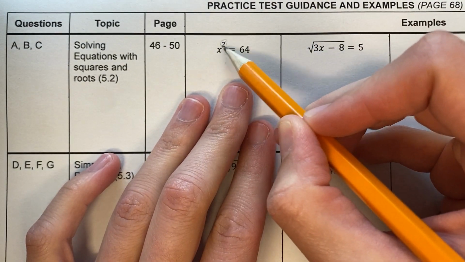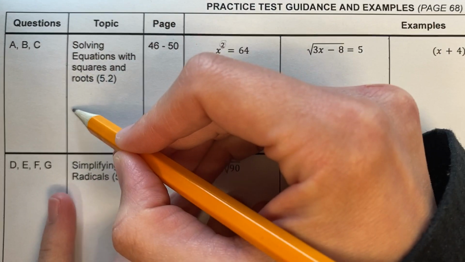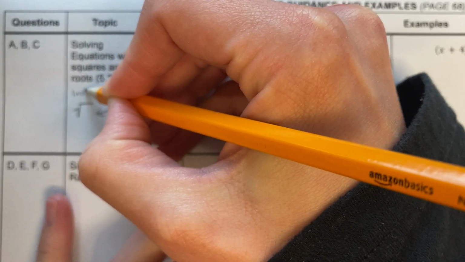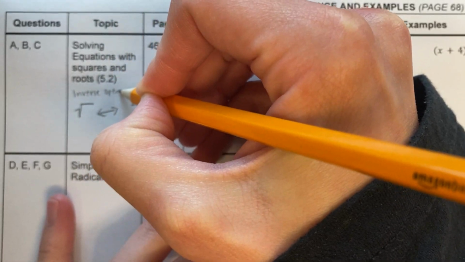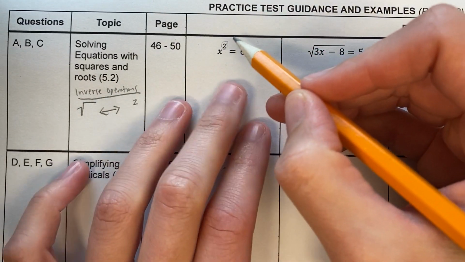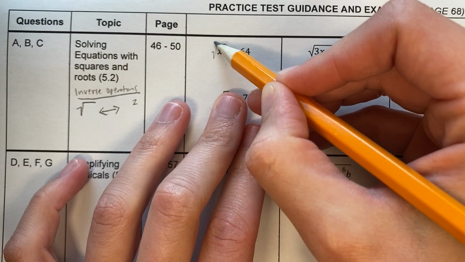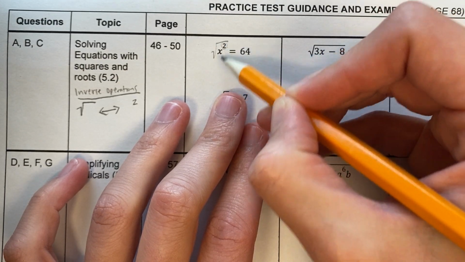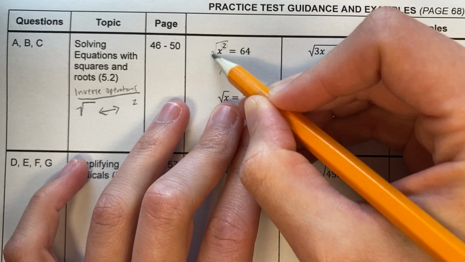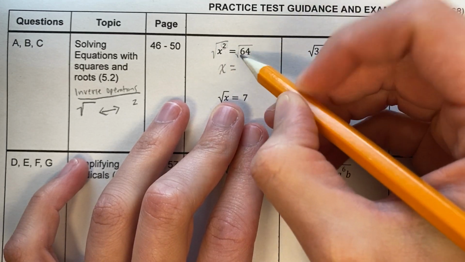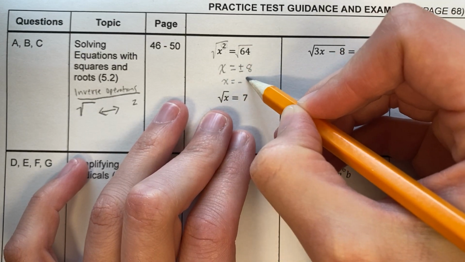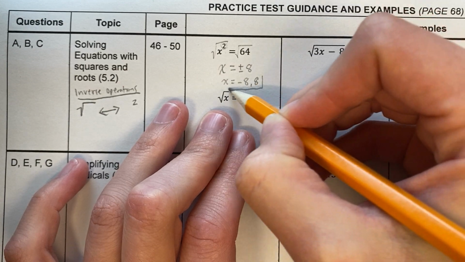I see there's a squared, and I remember that squared and square root are inverse operations. They undo each other. So if I have x being squared, I say, oh, okay, I'm going to square root it. The square root and the squared undo each other, and I'm left with x by itself. And then if I square root on the left side, I, of course, have to square root on the right side, and that's plus or minus 8, which is the same as negative 8 or positive 8.